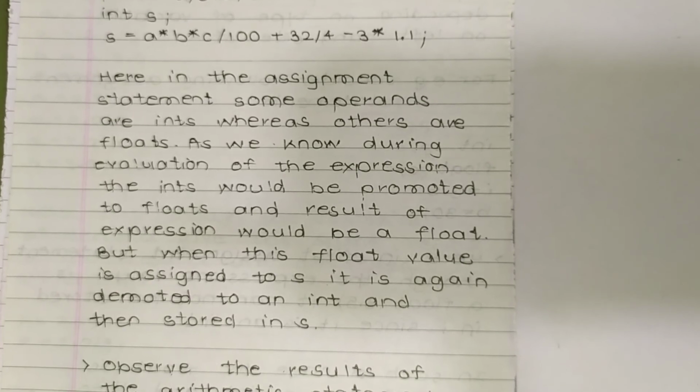So in this assignment statement, some operands are ints and some are floats. As we know, during evaluation of the expression, the ints would be promoted to float, so the result of the expression would be a float. But when this float value is assigned to s, it is again demoted to int and stored in s.